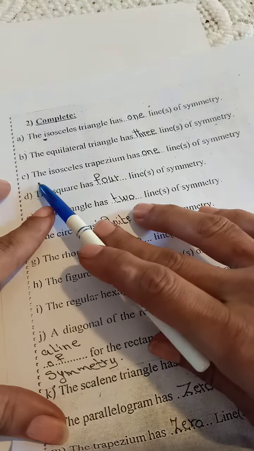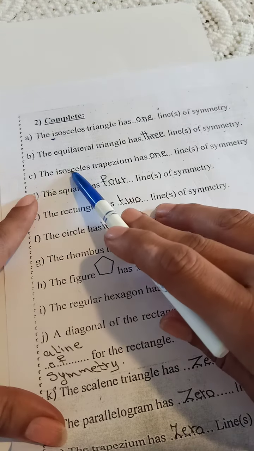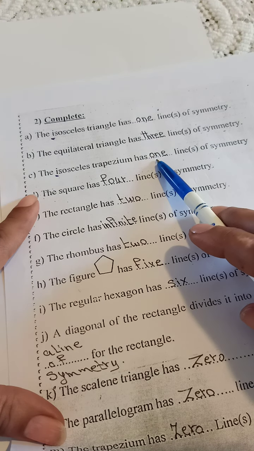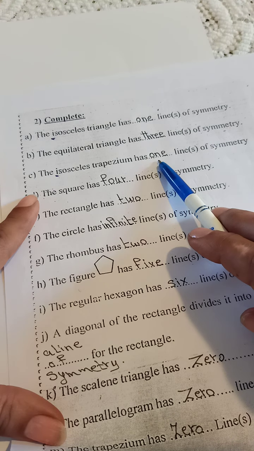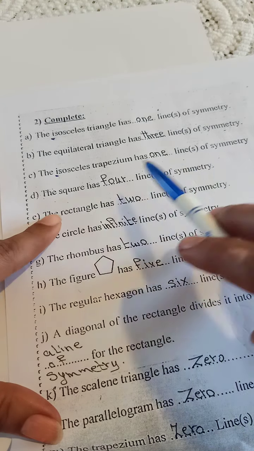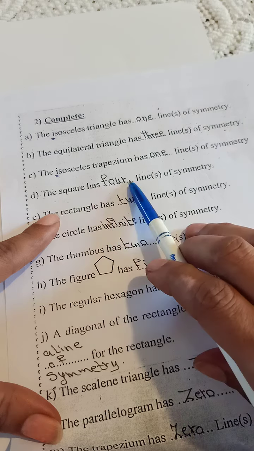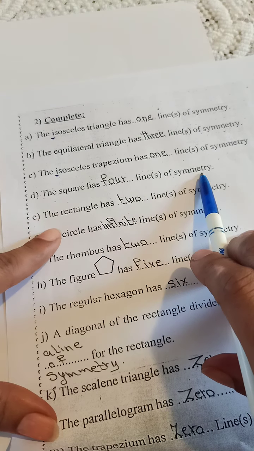Okay, letter C, the isosceles trapezium, also starts with the letter I, so it has only 1 line of symmetry. What about the square? Mr. Square has 4 lines of symmetry.